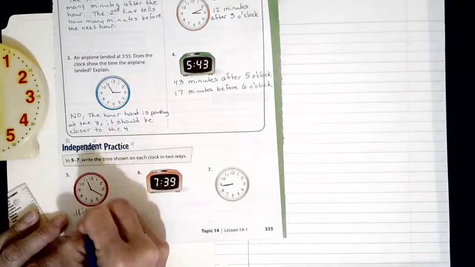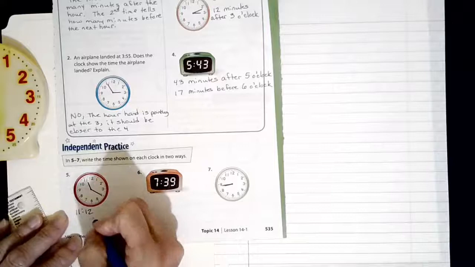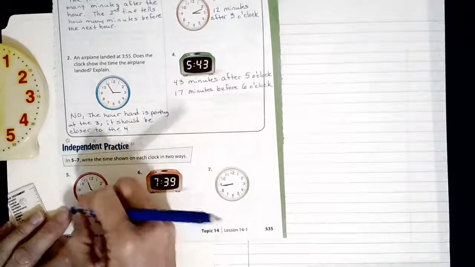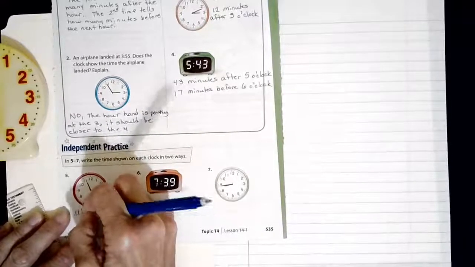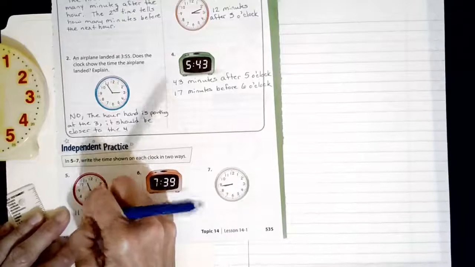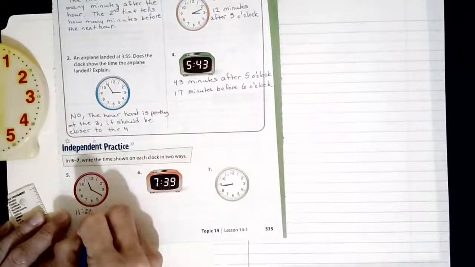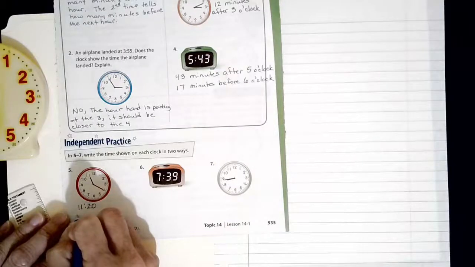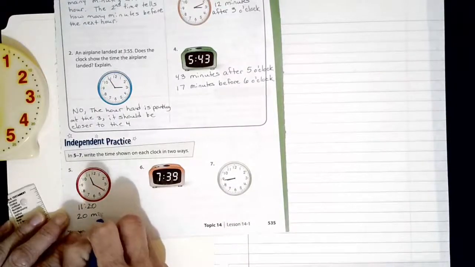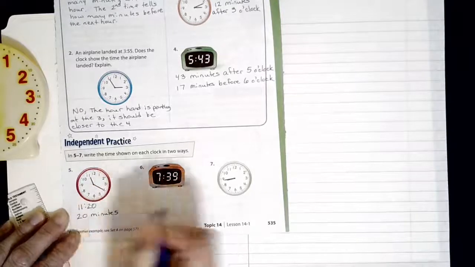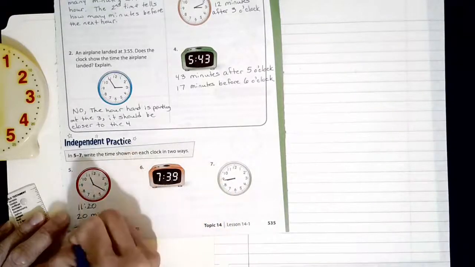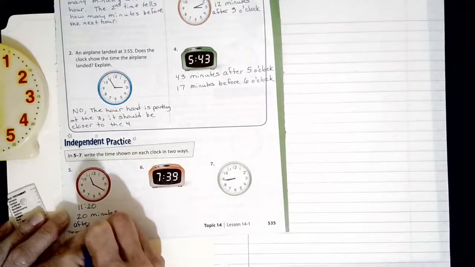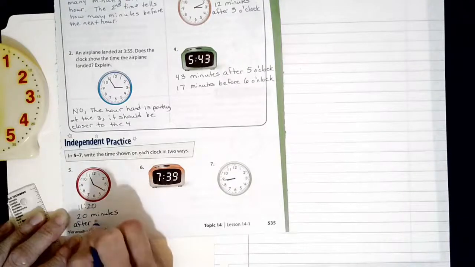It's 11:20. And I could also write this as, oops, I just wrote 12, excuse me, 11:20. I could also write this as 20 minutes after what? After 11 o'clock.